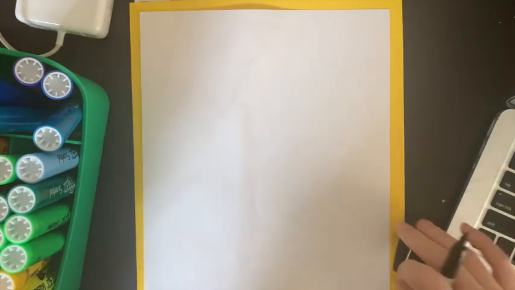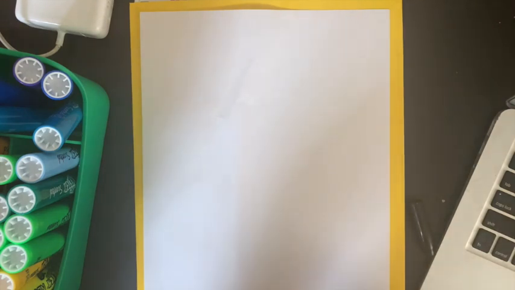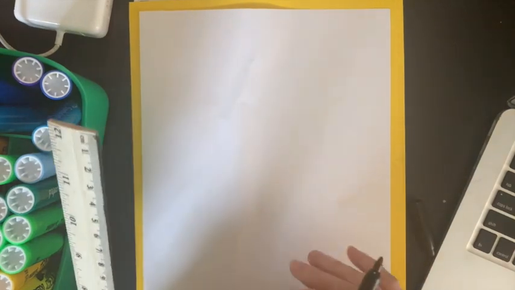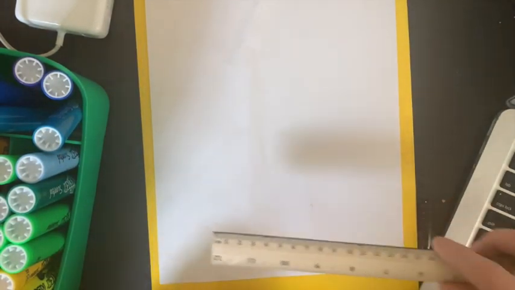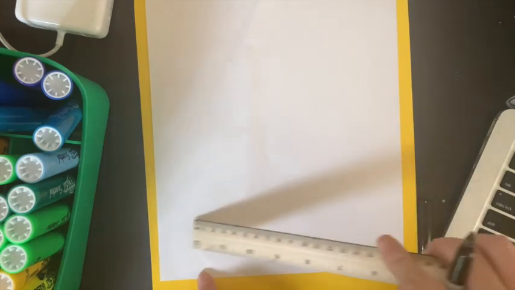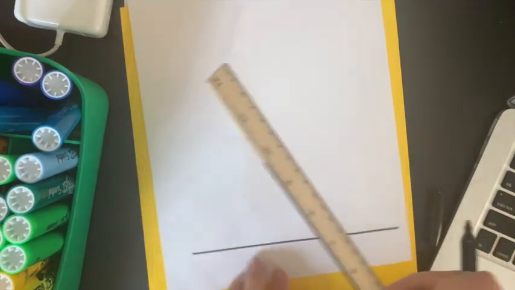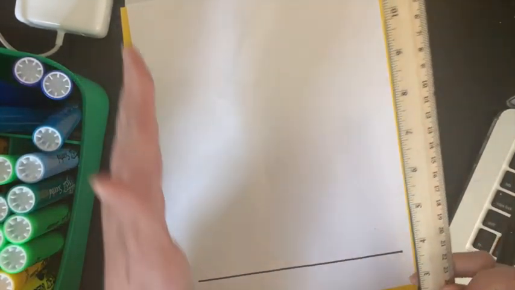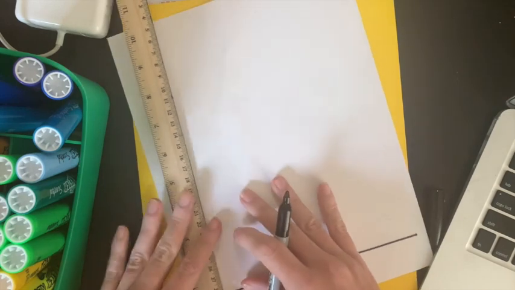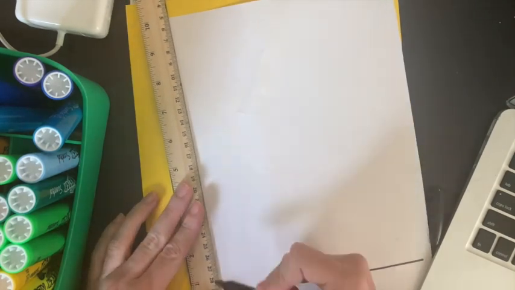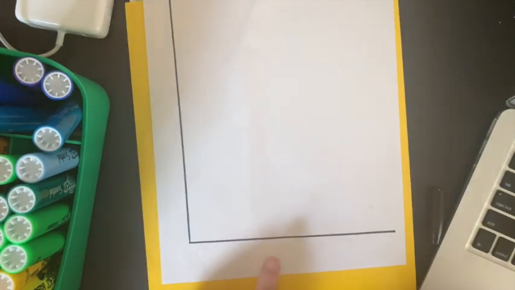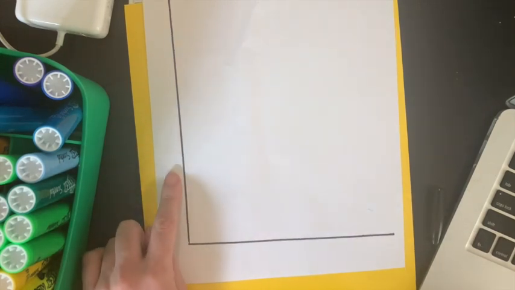Okay, so I'm going to use Room 1's data to create my line plot and teach you how it's done. So just like every other graph we've made so far, you are going to create your two axes. Your horizontal axis, remember horizontal means it goes across, so it's a horizontal axis. And your vertical axis. Vertical means it goes straight up and down. So this is your vertical axis. So I have my horizontal axis and my vertical axis.